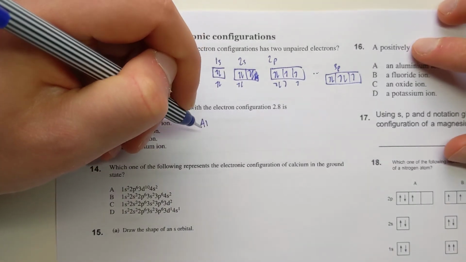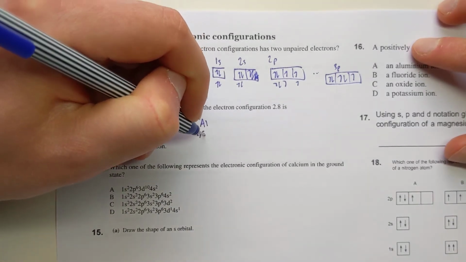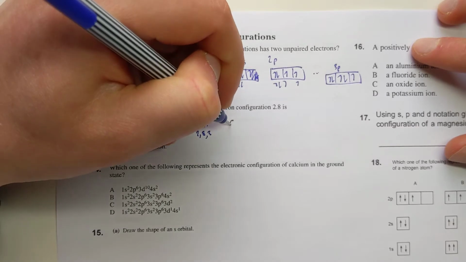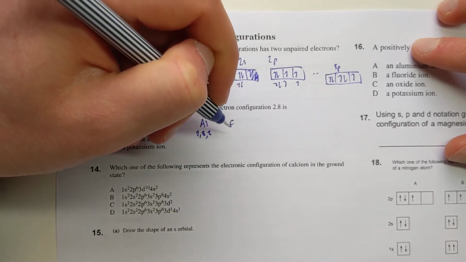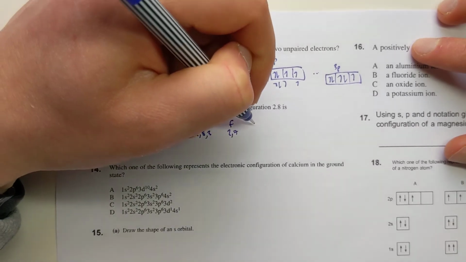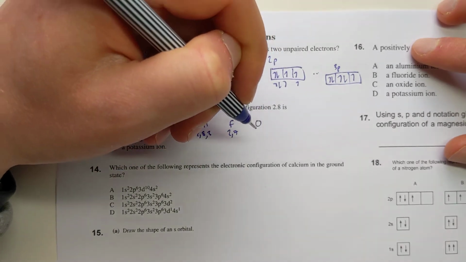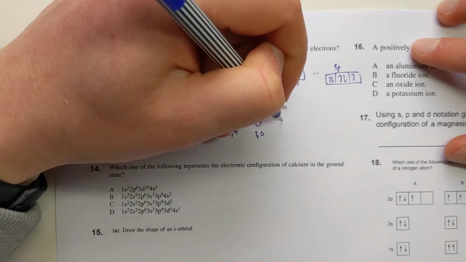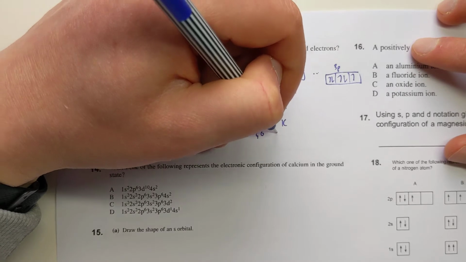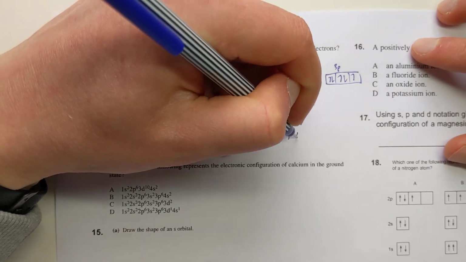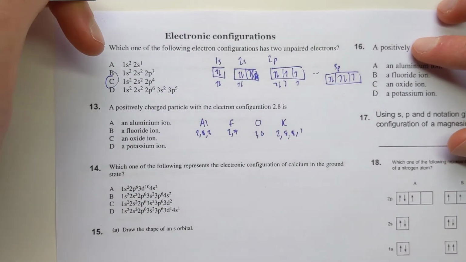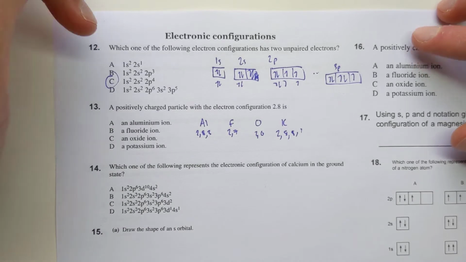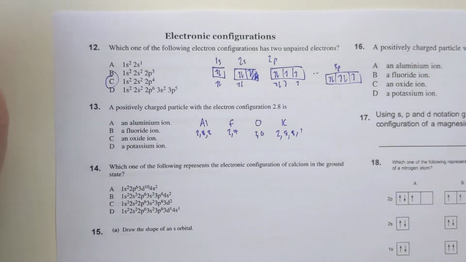So aluminium has got 13 electrons, that's 2, 8, 3. Fluoride is in the second period, so it's got 9 electrons, that's 2, 7. Oxide is 2, 6, right beside fluorine. And potassium, it's quite a big one, 2, 8, 8, 1. So we're looking for a positively charged particle with electron configuration 2, 8.